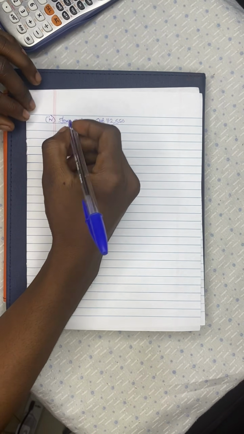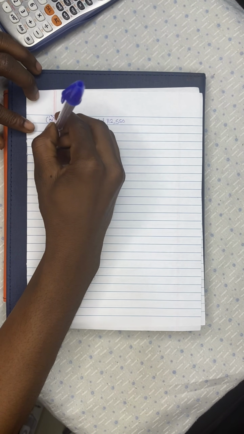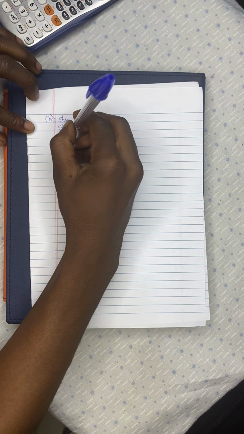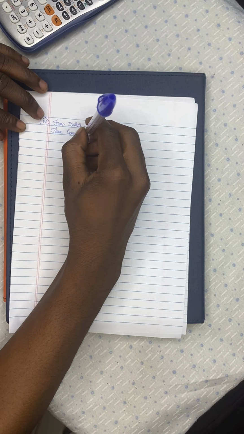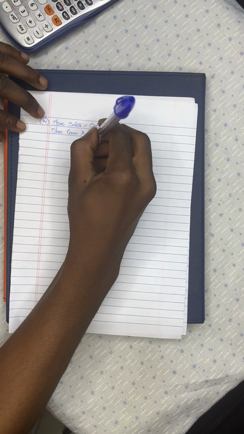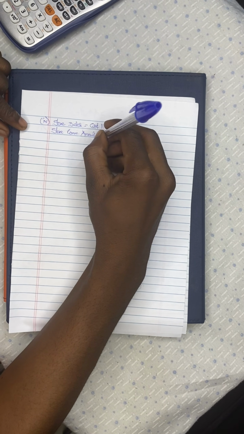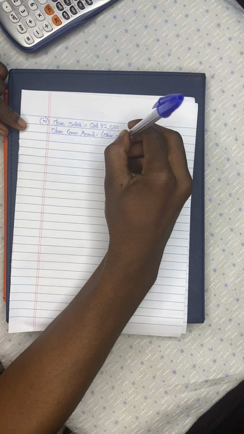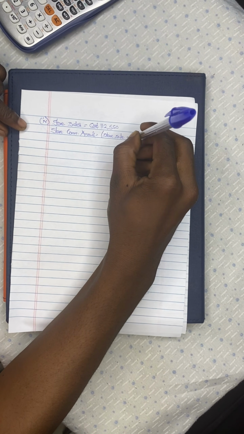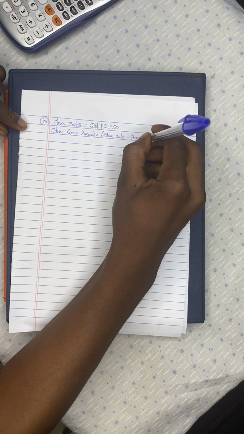So the store commission amount is equal to your store sales minus store quota. Then you check from the question, do you have store returns?